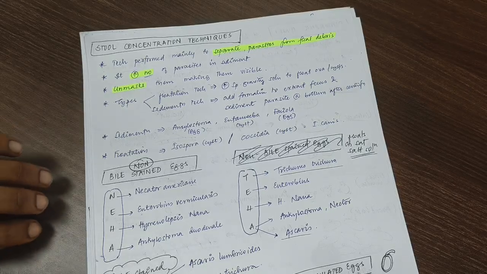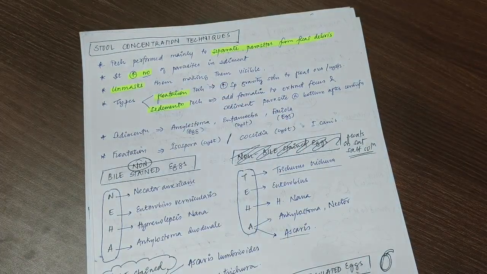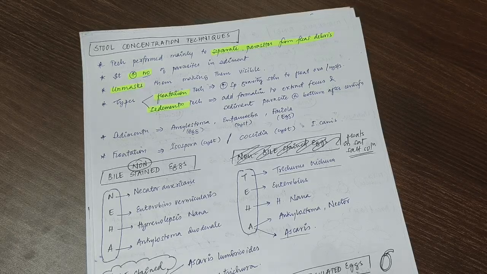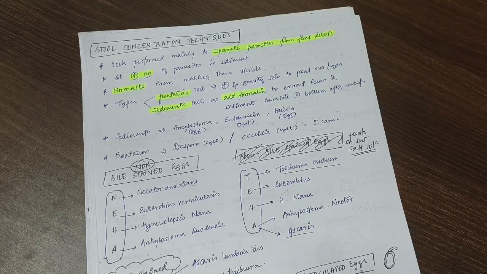Then what are the types of stool concentration? One is the flotation technique, the other is the sedimentation technique. In flotation techniques, they add a solution of increased specific gravity so that all the ova and cysts float on the top. That's why this technique is called the flotation technique. Whereas in sedimentation, you are going to sediment the parasite. So what are you going to add? You are going to add formalin. What will this formalin do? It will extract the fecal material from there and sediment the parasite at the bottom after centrifugation.